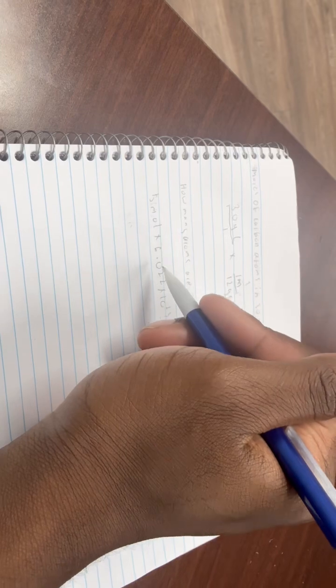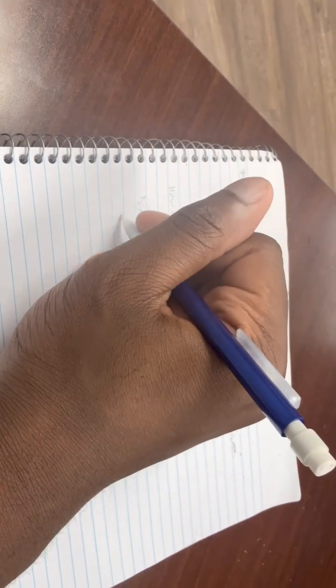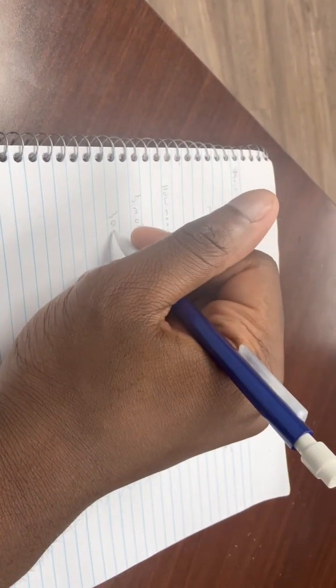Five moles times 6.022 is going to be 30.11.